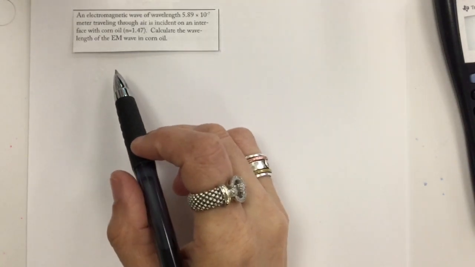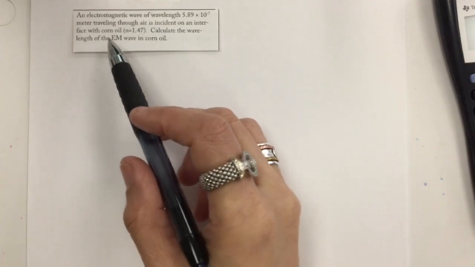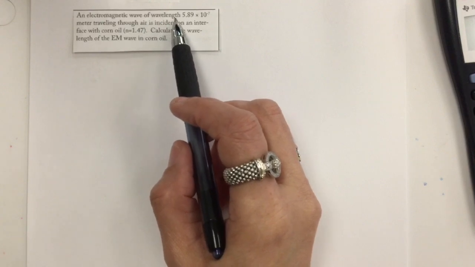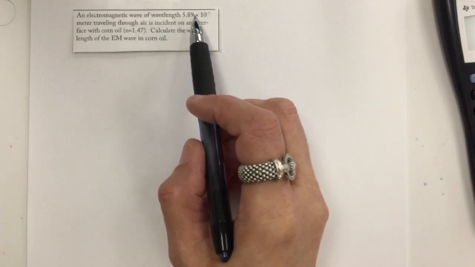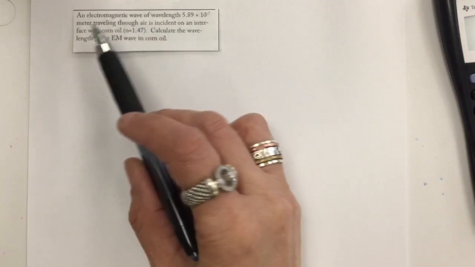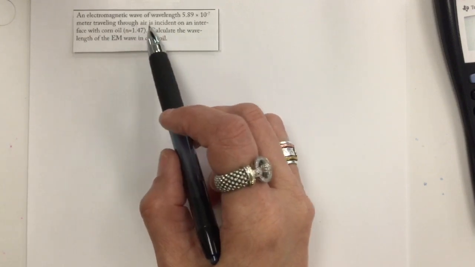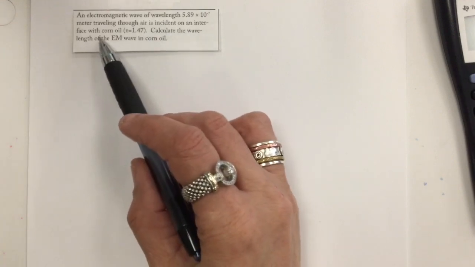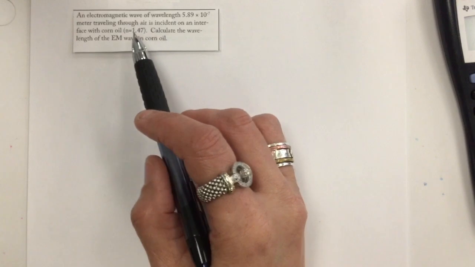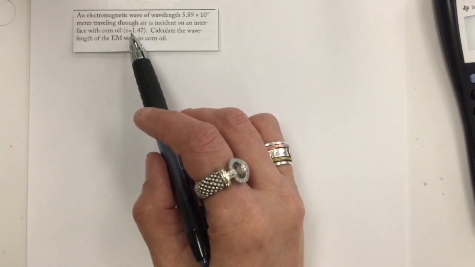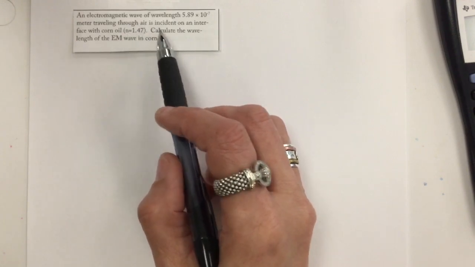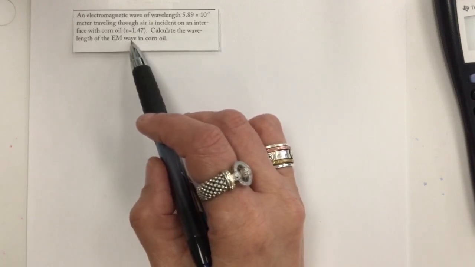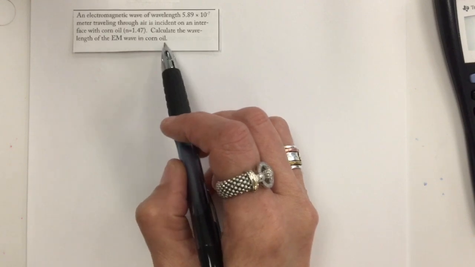Waves refraction, problem number 35. An electromagnetic wave of wavelength 5.89 times 10 to the minus 7 meter traveling through air is incident on an interface with corn oil, whose index of refraction is 1.47. Calculate the wavelength of the electromagnetic wave in corn oil.